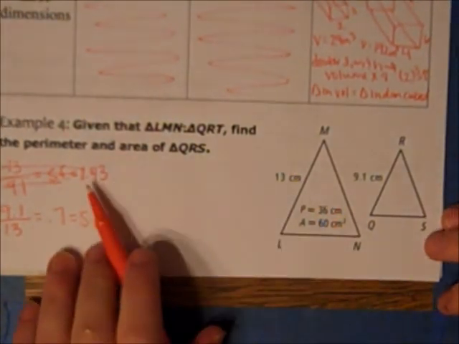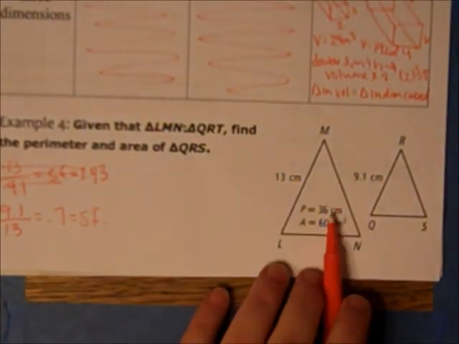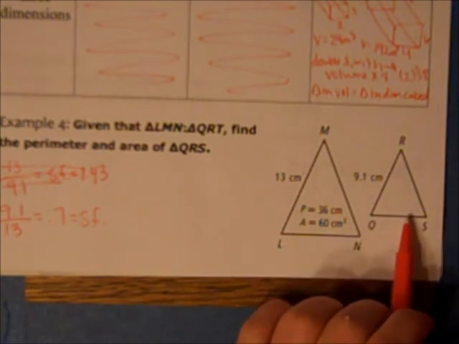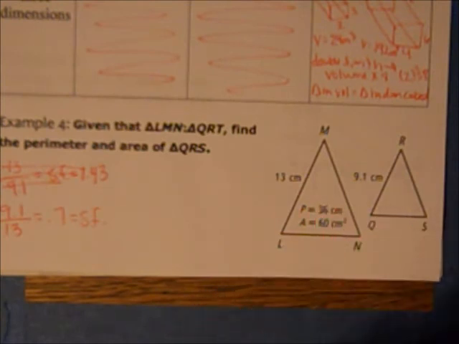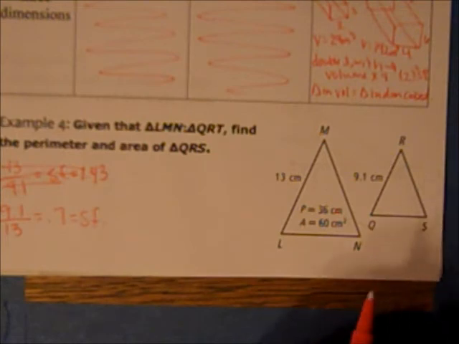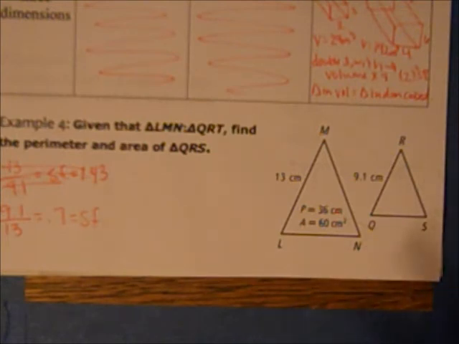If I had used 1.43 when I did perimeter, I would have gotten something like 45. Well, this obviously doesn't have a perimeter of 45. It needs to have a smaller number. So that's where I knew I needed to flip it over.